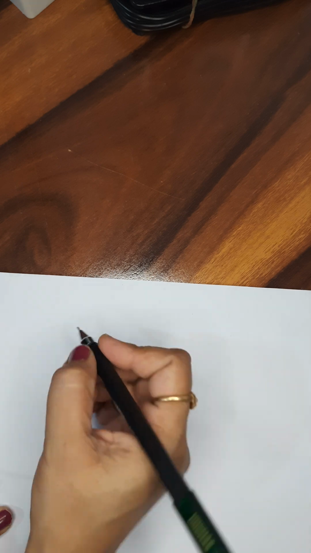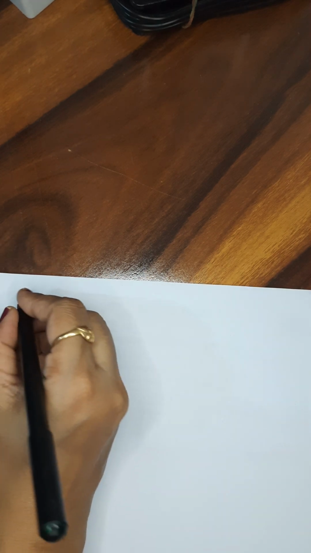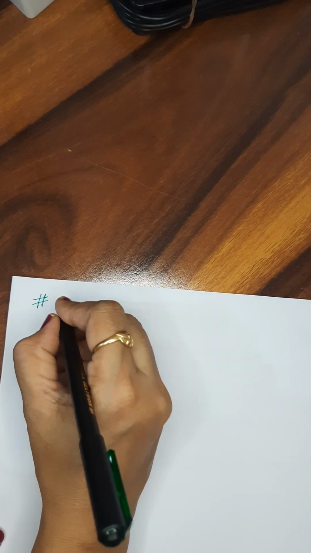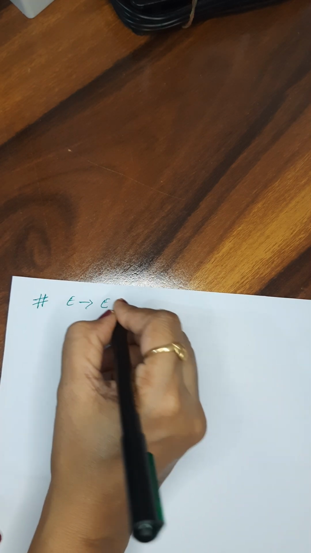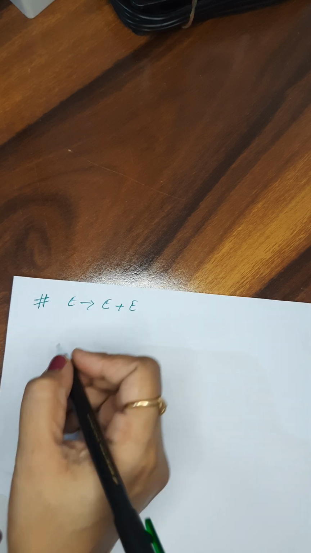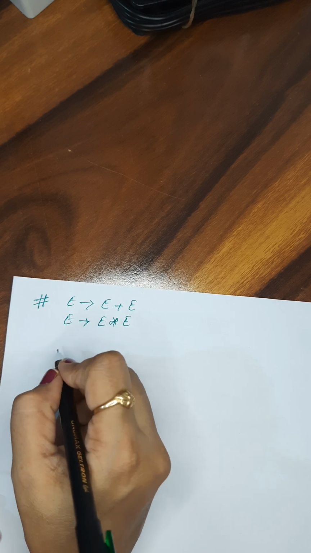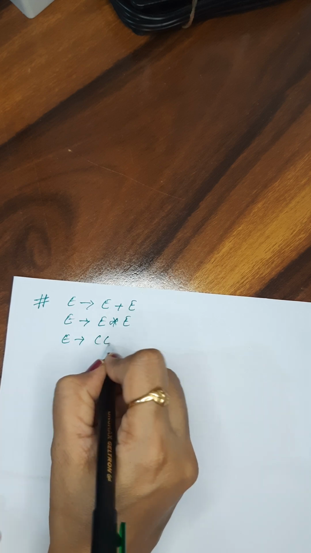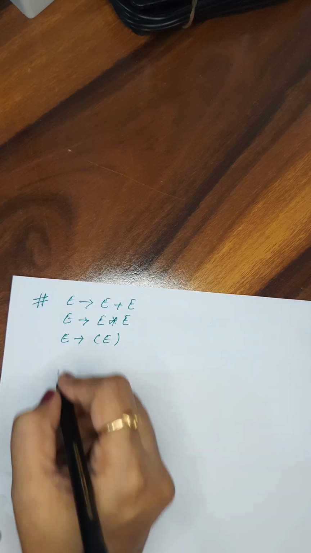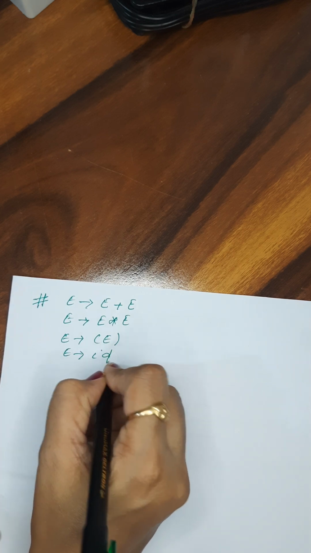See, the example is E tends to E plus E, E tends to E star E, E tends to bracketed E, E tends to ID.